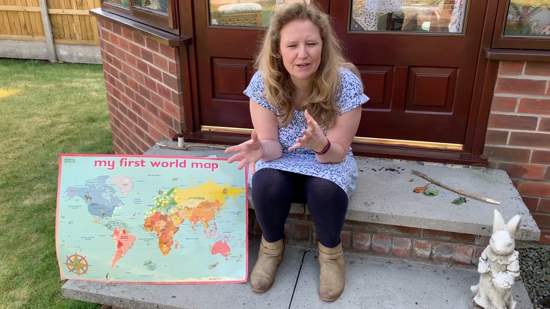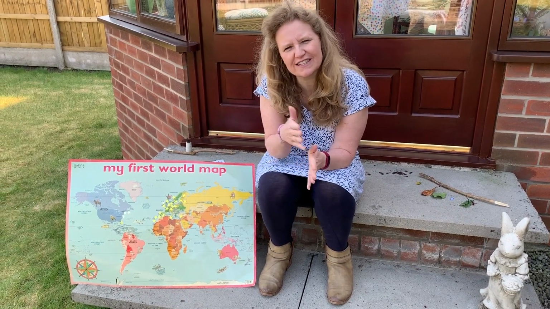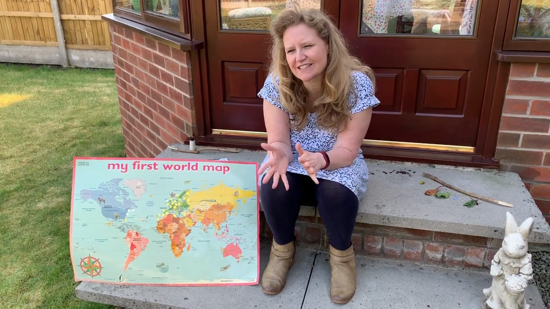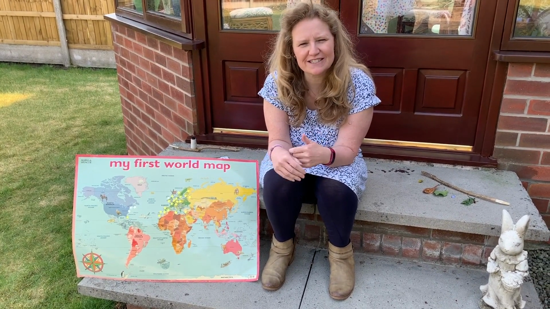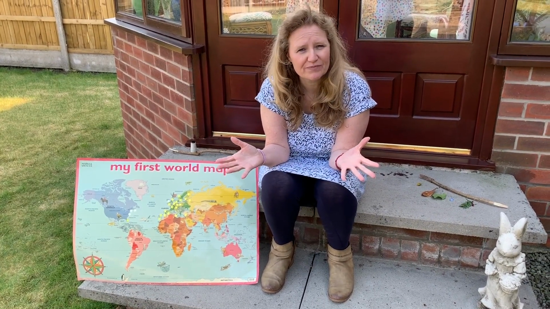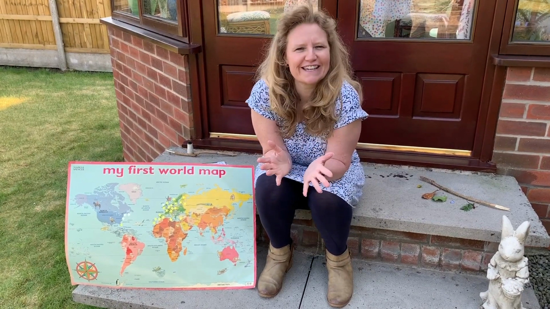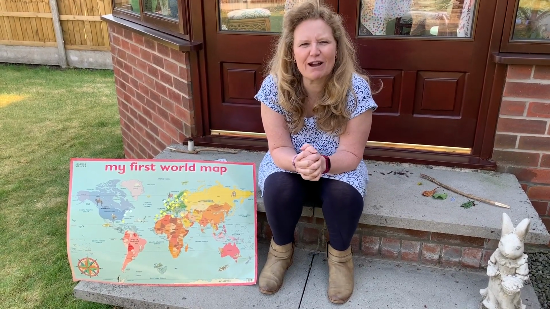So they would pick up lots of different items to put on the stick about things that happened or things that they saw, so that when they came back from their journey, they'd be able to tell people about what happened. So I thought it'd be a really fun idea to create a journey stick around your garden.